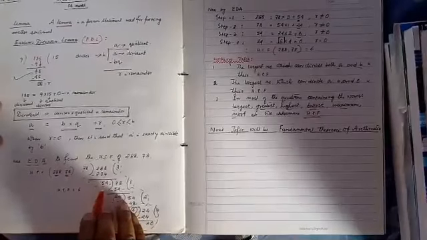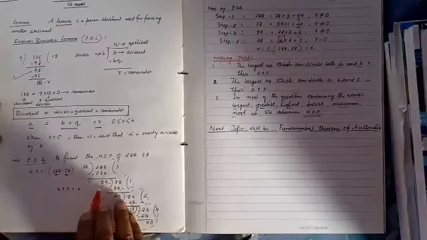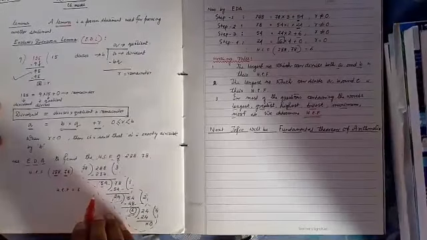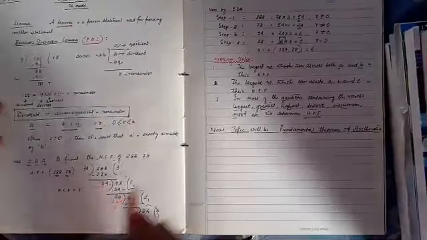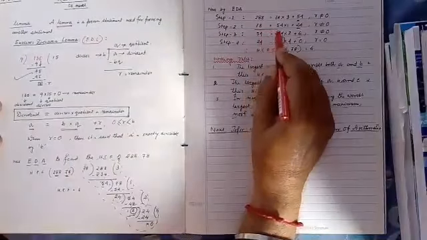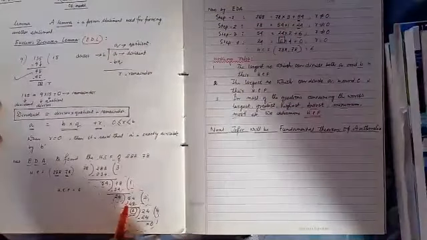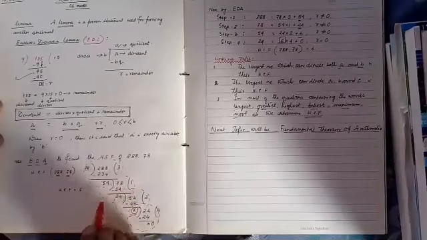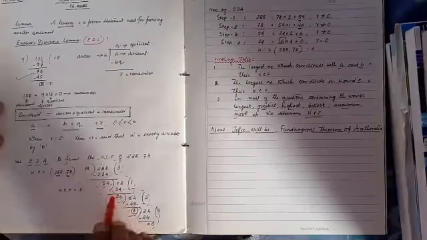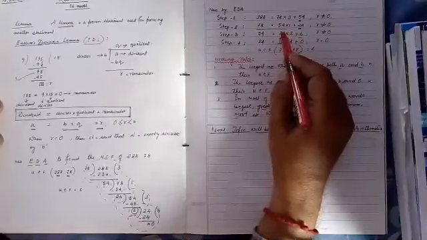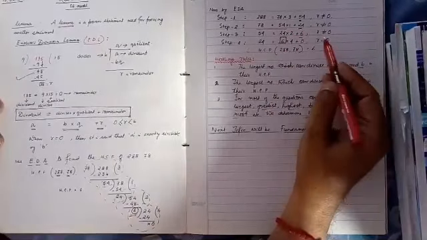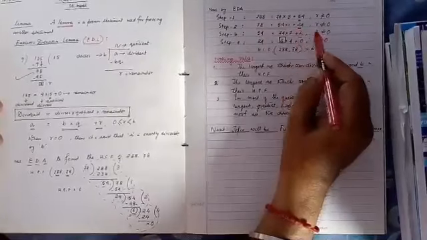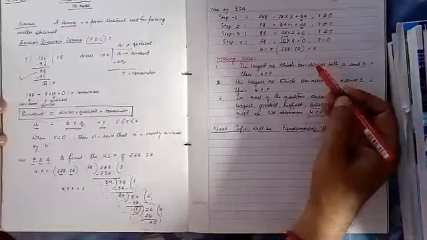So 54 is the divisor, 78 is dividend. Now for step 2 we can write 78 is equal to 54 into 1 plus 24. Here remainder r is 24, r is not equal to 0.